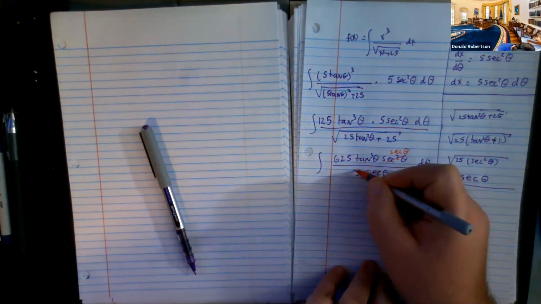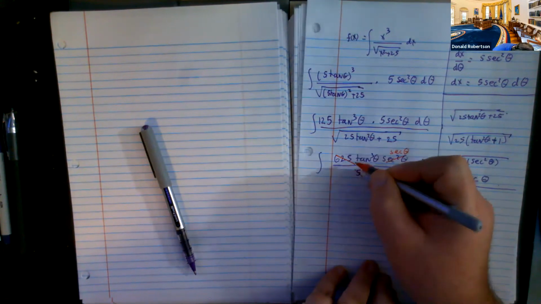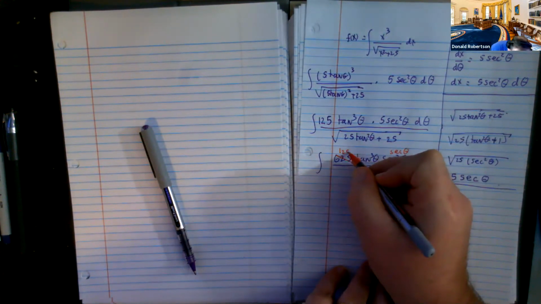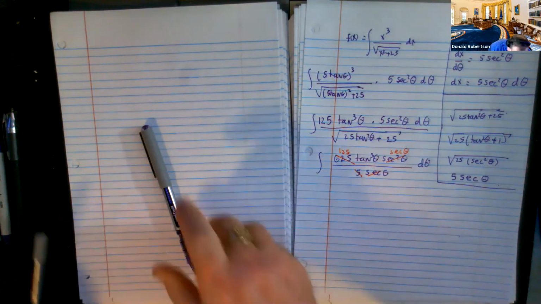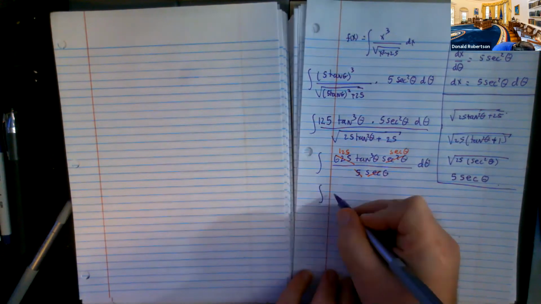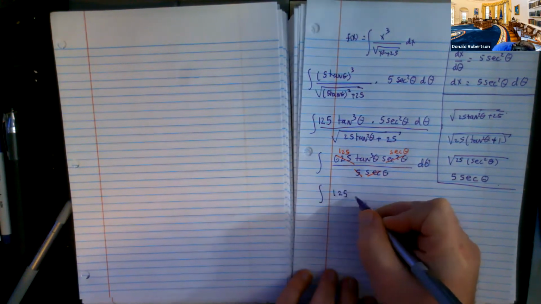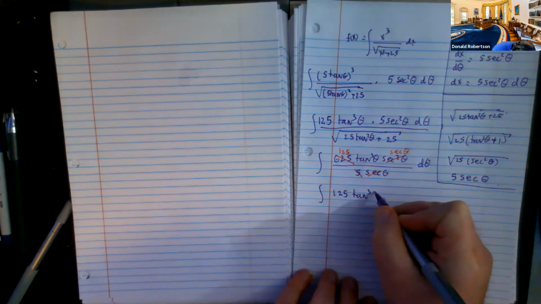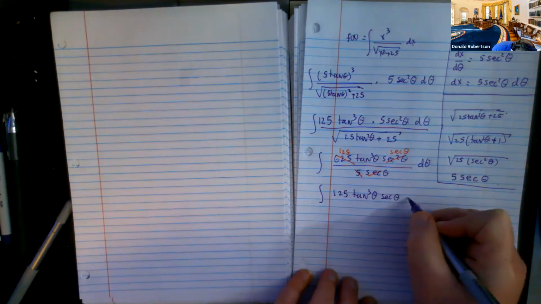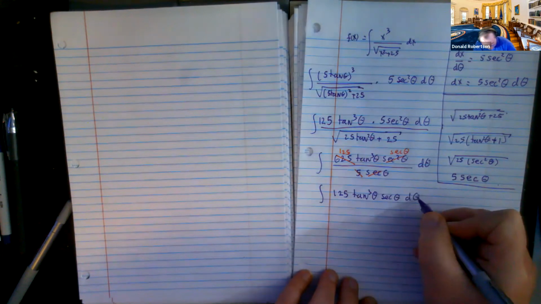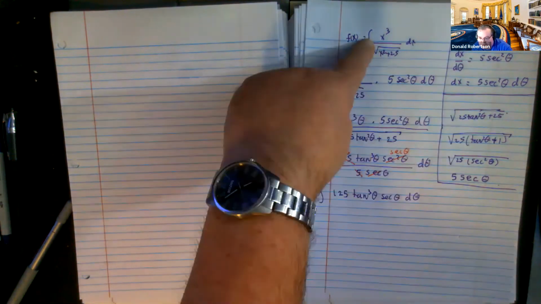And this 5 cancels into that, not by much, but you do get something. You get 125. So it now ends up with 125 tan cubed theta secant theta d theta. So it started off life looking like that. We've changed it into thetas and it now looks like this.